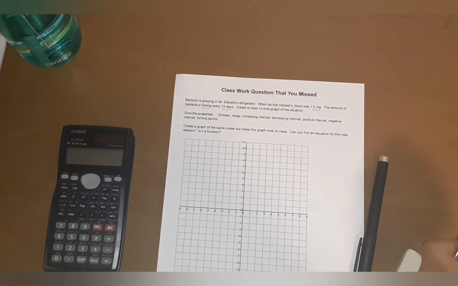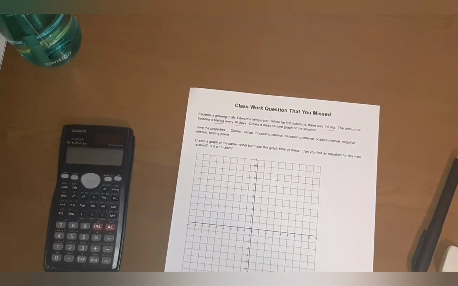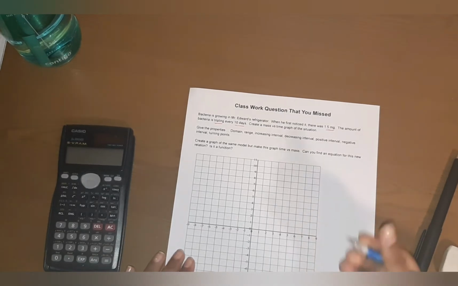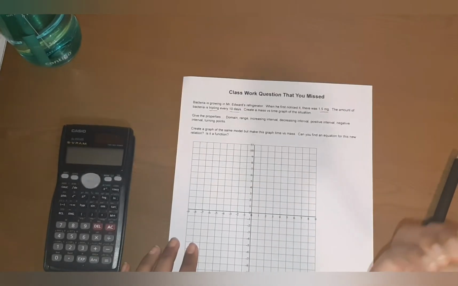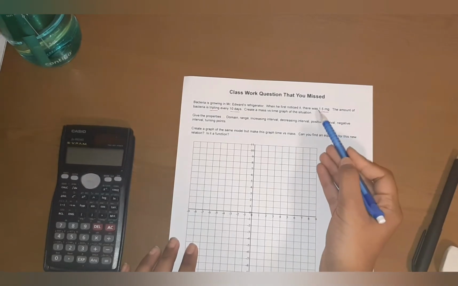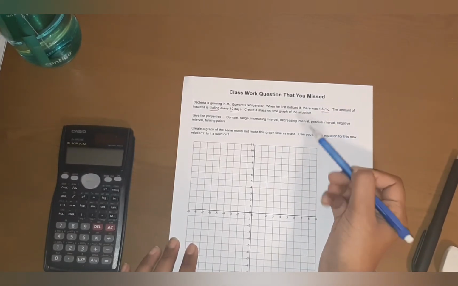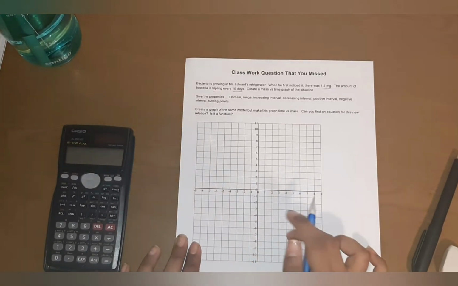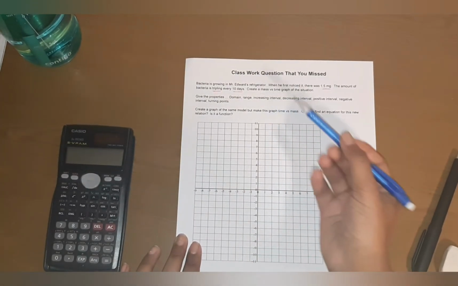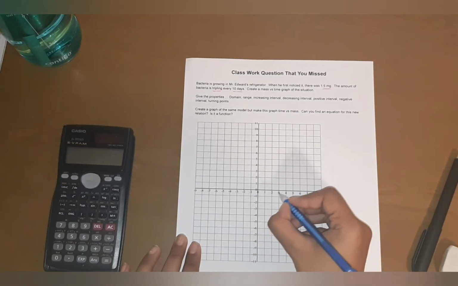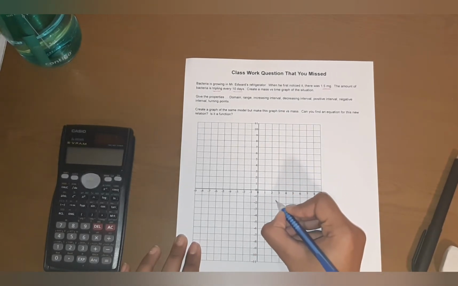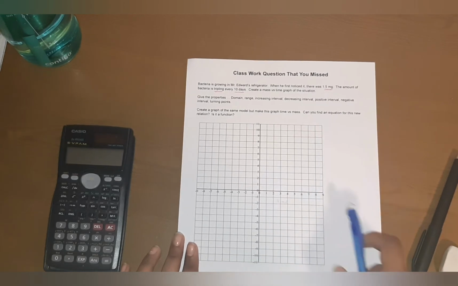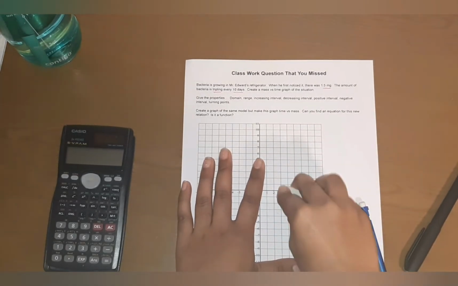Okay, so basically I'm going to start by just putting one point in the graph. We have an initial amount, and we can first start by writing our axes. They want a mass versus time, so time is going to be our x, and this time is in days.